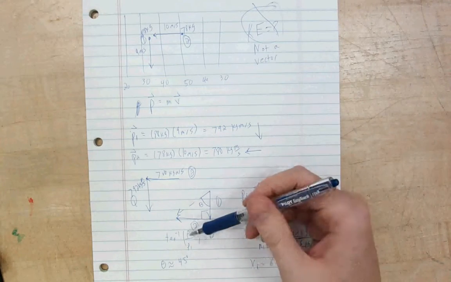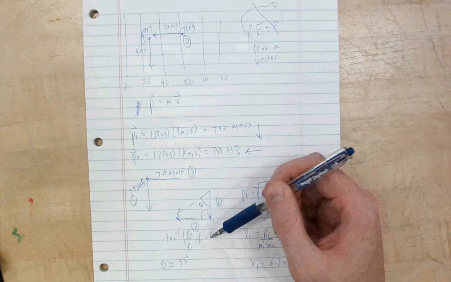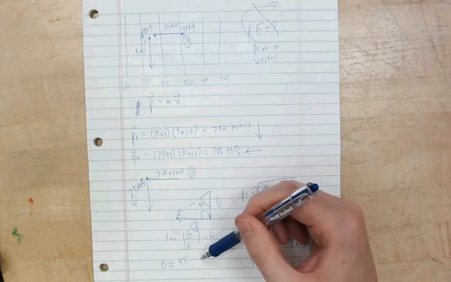And so, to show it, I just plugged in 780, 792, and did the inverse tangent. That's how I got 45 degrees.